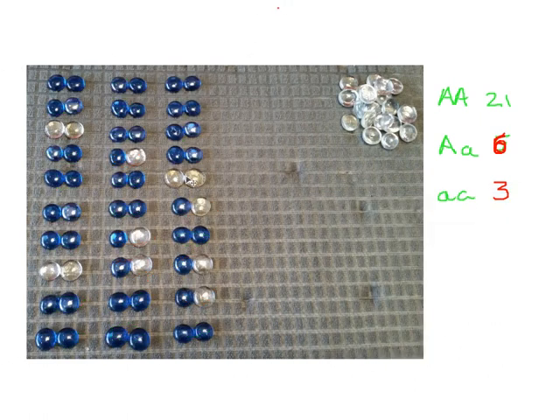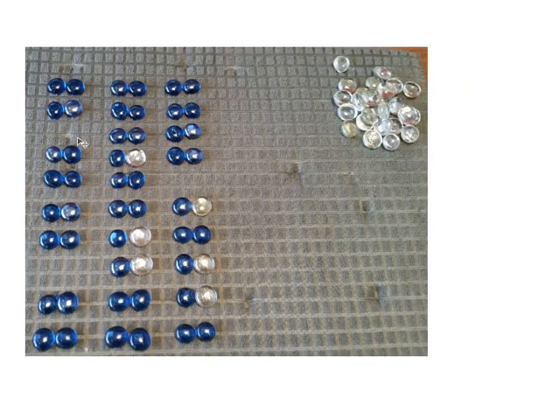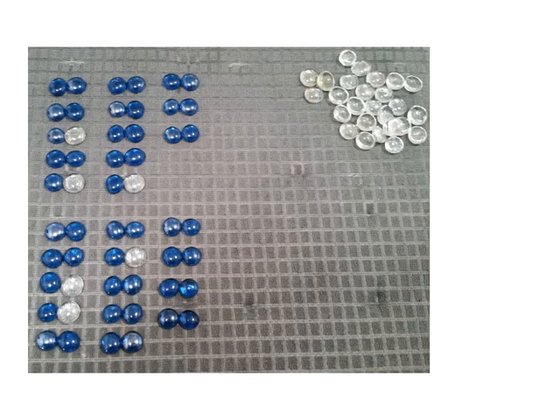So the double recessive ones die off. We lose them. They go to the graveyard. This is our new group. And again, I take the top half to be my new females, the bottom half to be my new males. And here's what we got for our final generation.